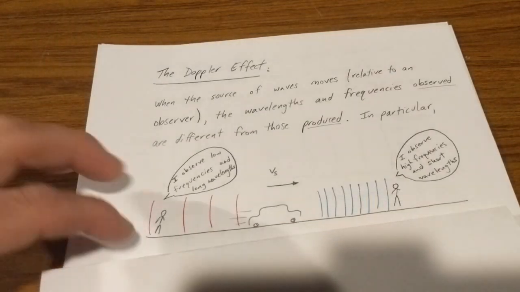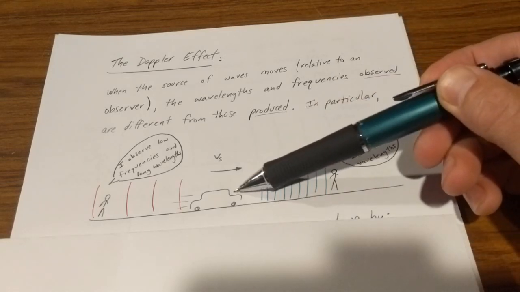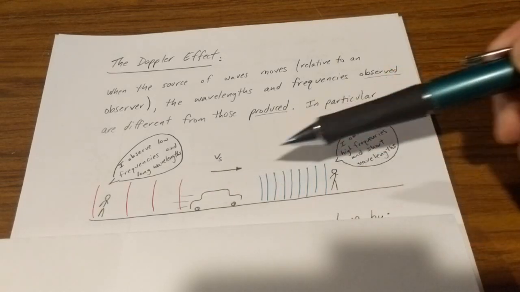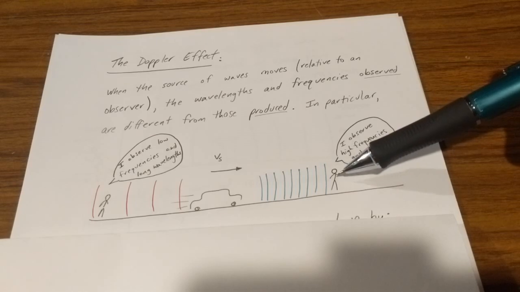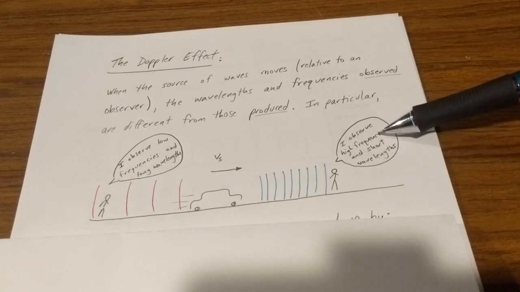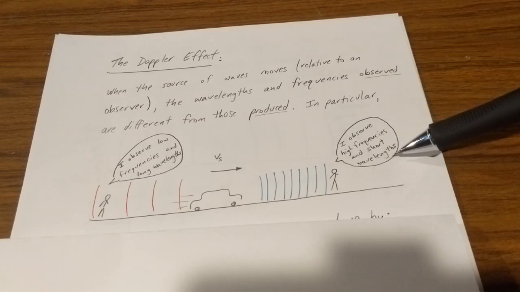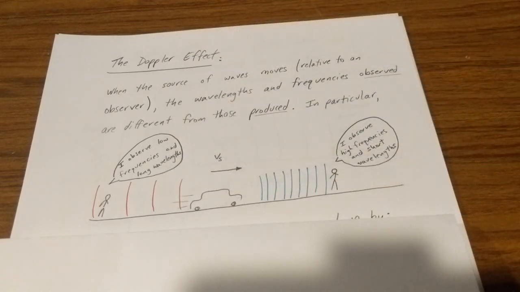So here's a reminder. This is what the Doppler effect is about. The Doppler effect occurs when the source of waves moves relative to an observer, and the wavelengths and frequencies that are observed are different from the ones that are produced. In particular, if the source of the waves, being this car, is moving from left to right on the screen, indicated here by the speed of the source being to the right, the person in front of the car, or that is being approached by the car, will observe higher frequencies and shorter wavelengths than they typically would have. The person that the car is receding from observes low frequencies and long wavelengths.